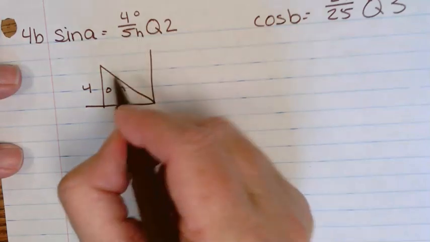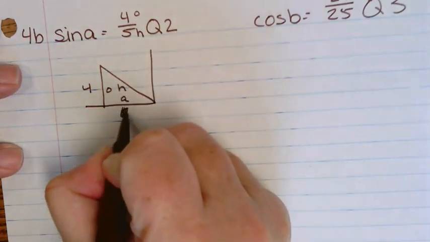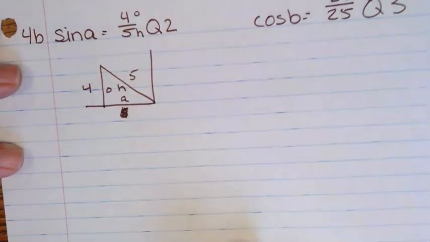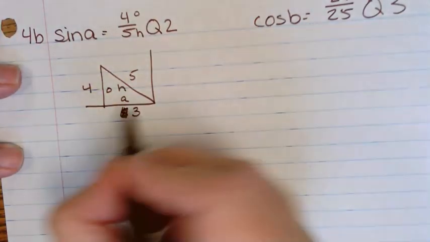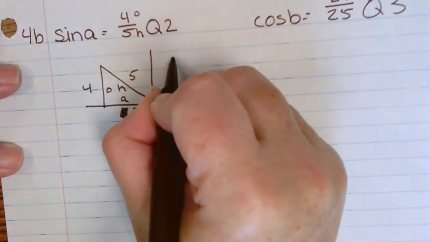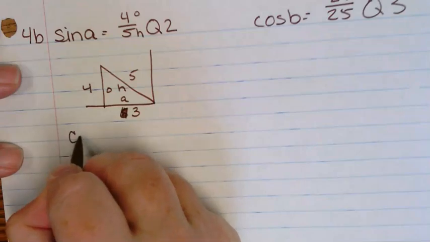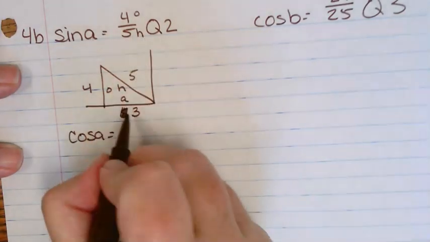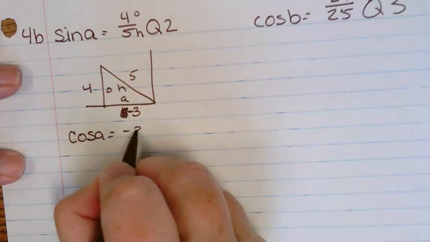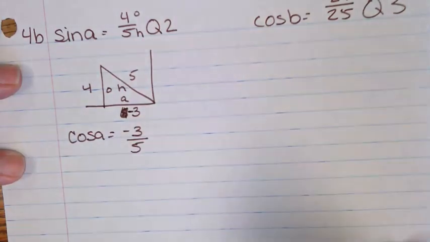Oh, I made a boo-boo. Oh, no. The 5 goes here. So this is going to be a 3, 4, 5 triangle. So cosine of A. Oh, and it is in quadrant 2, negative. So negative 3 over 5.